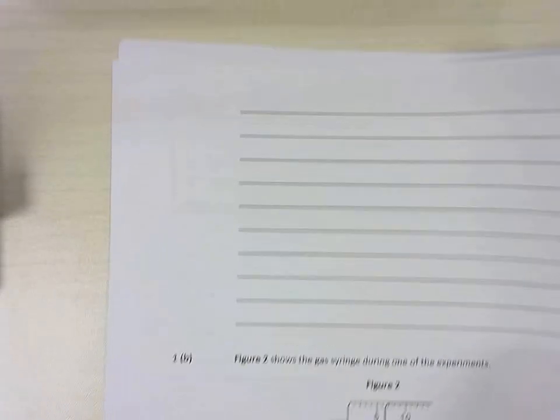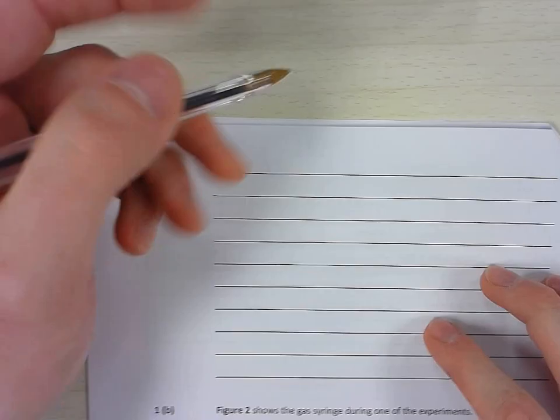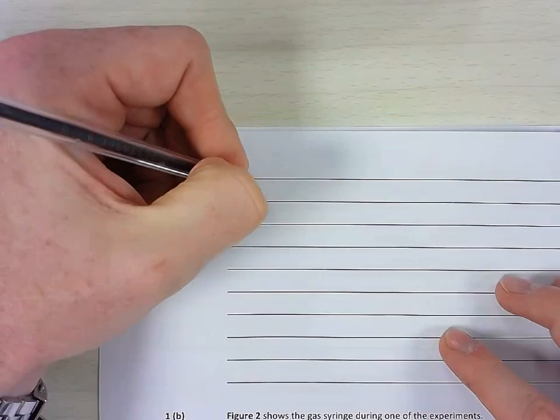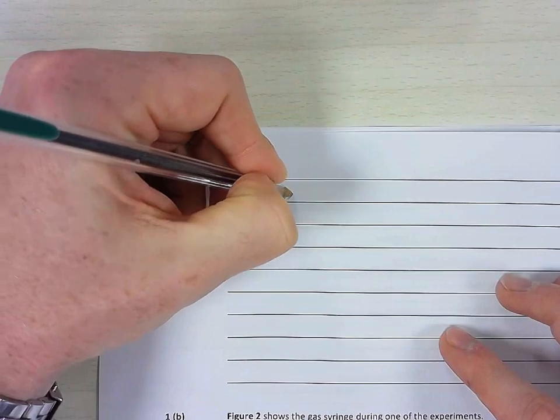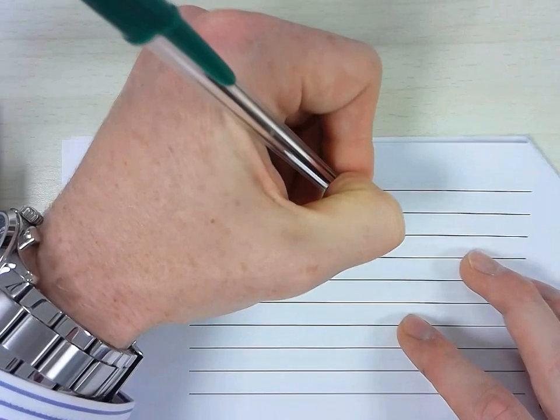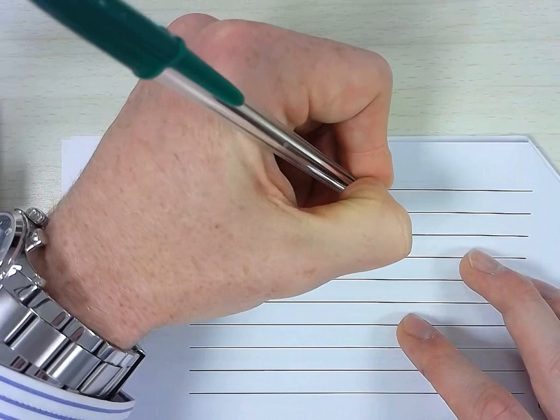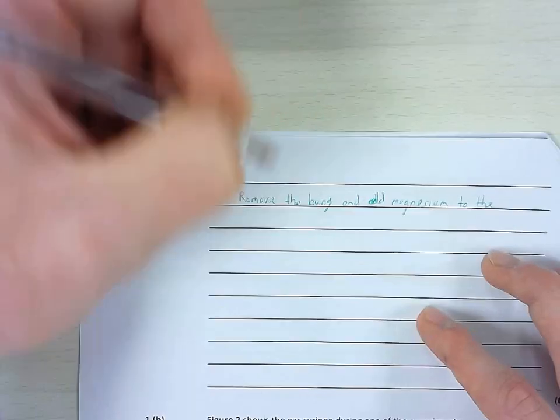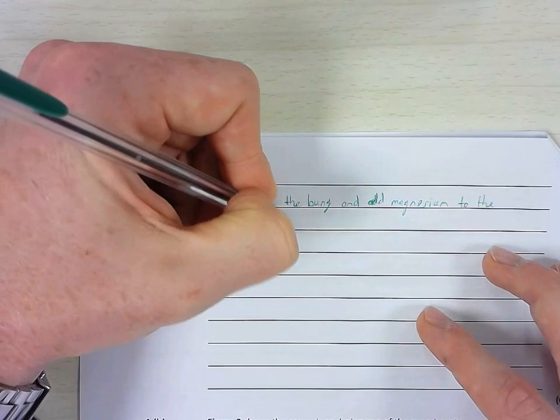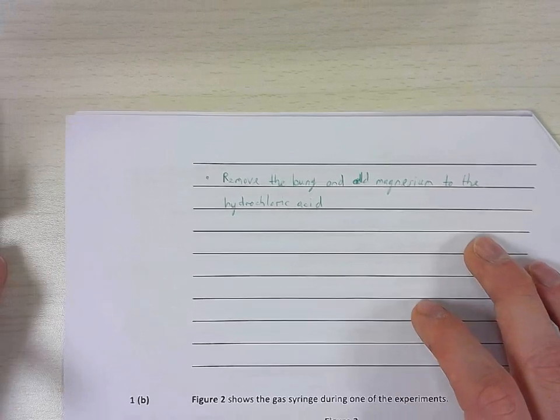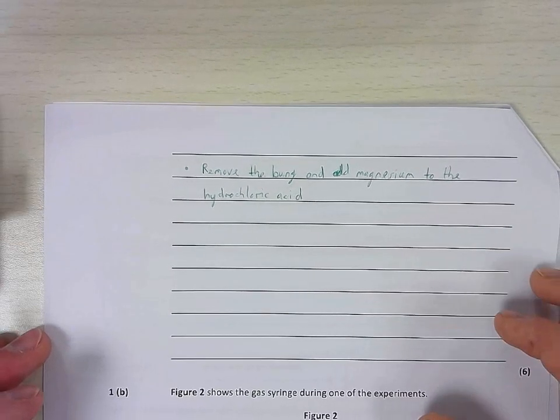So turn over the page. Let's start answering this question. Okay, so the very first thing we need to say is how are we actually going to carry out this experiment? And the very first thing we need to do is remove the bung and add magnesium to the hydrochloric acid. And that first statement will actually get you the first mark because it makes it really clear what you are actually going to do.